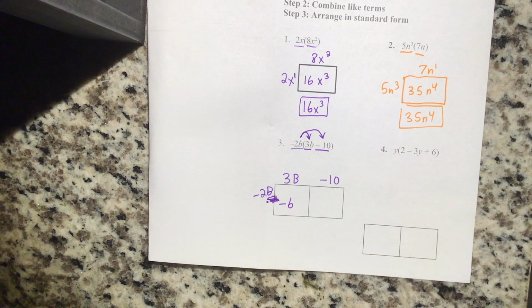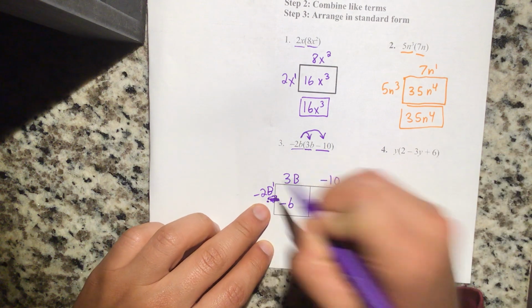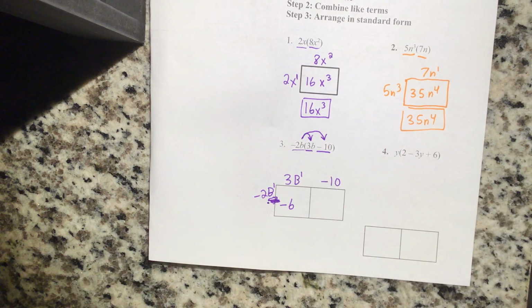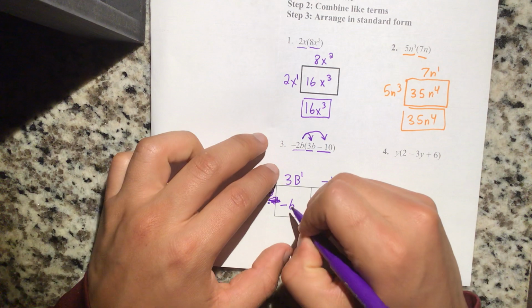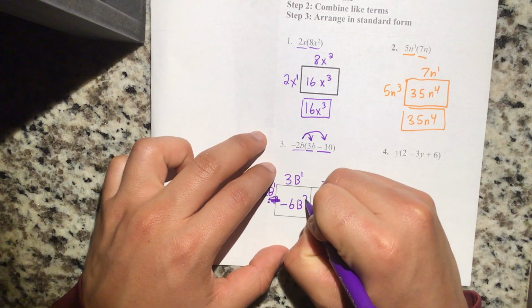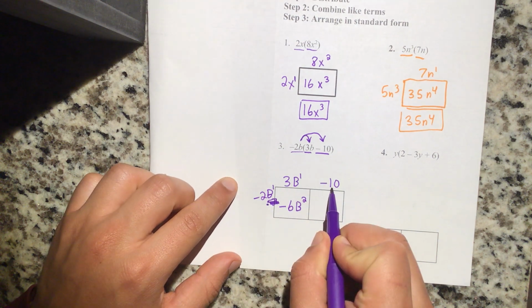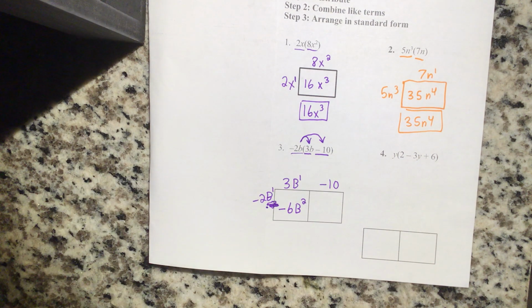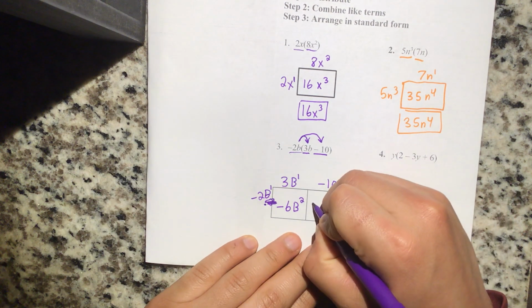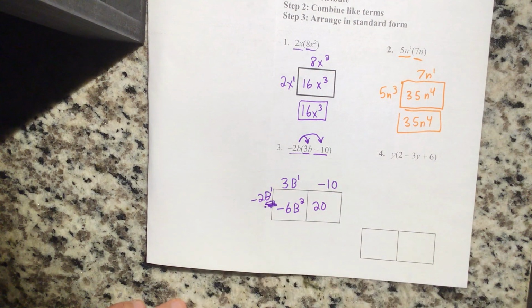Then we go to our variables. So I have one b, b to the first, and another b to the first. I add those up, I get negative 6b to the second, okay? So that's that first box. Now my second box, I do the same thing. So negative 2 times negative 10, okay? Well, that gives me a positive 20, right?